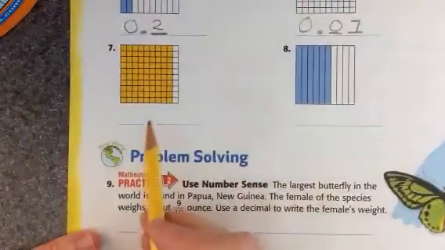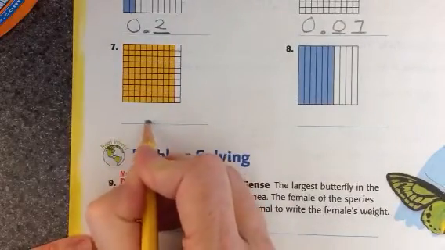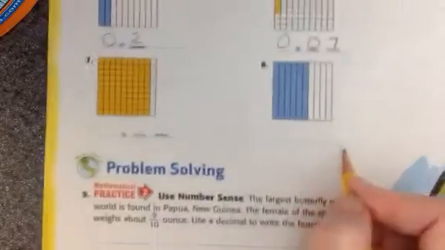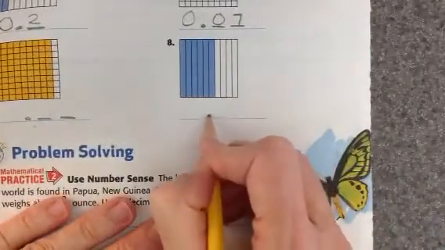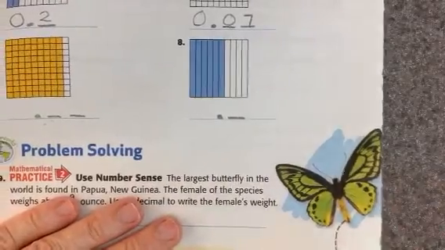Okay, you'll go ahead and do these ones. I see 100 places, so you'll need to go 2 places. Here's tenths and hundredths, and this one is tenths, so you'll need 1 space. Then you go ahead and count and write them in.